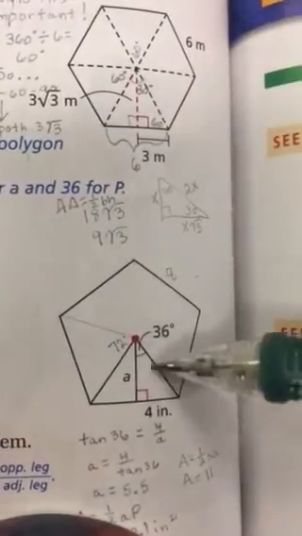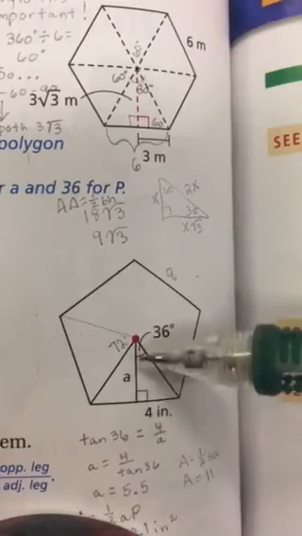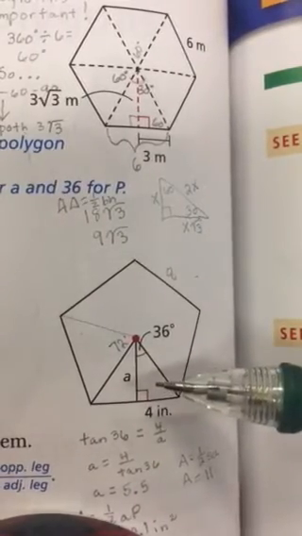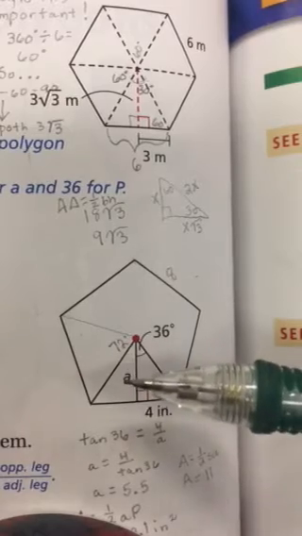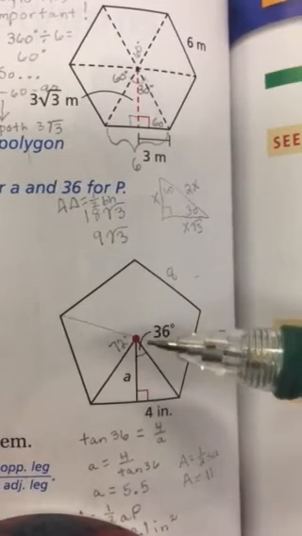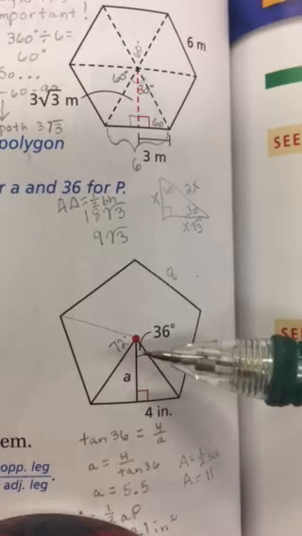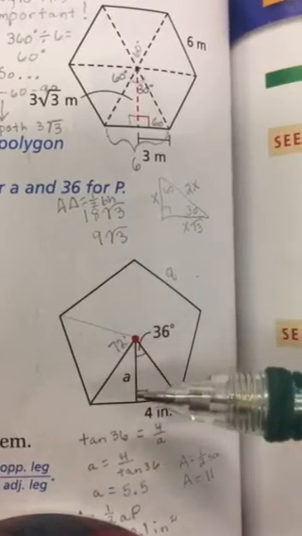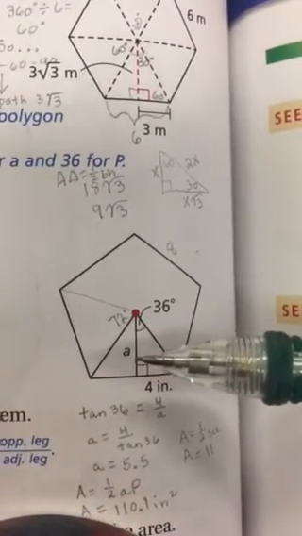Okay, but now when we draw our apothem in this bottom triangle, it of course splits the triangle in half, creating a little right triangle for us, actually two little right triangles. And when we split the central angle measure in half, we find out this is 36 degrees. Well, we have an angle measure and an opposite side, but we don't have anything else to figure out our apothem. So we're going to need to use tangent.